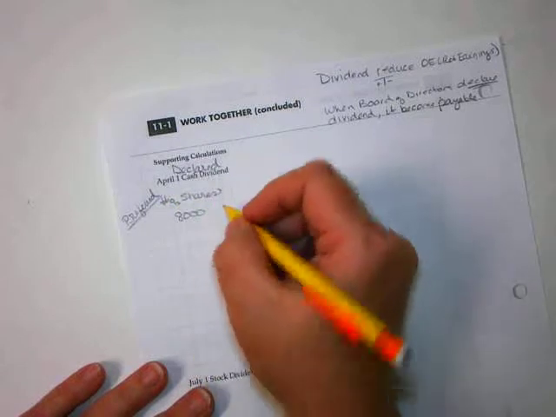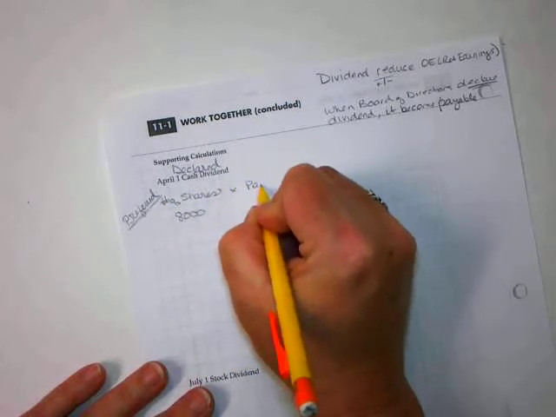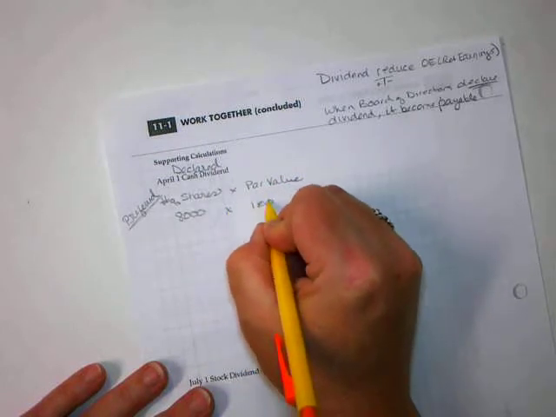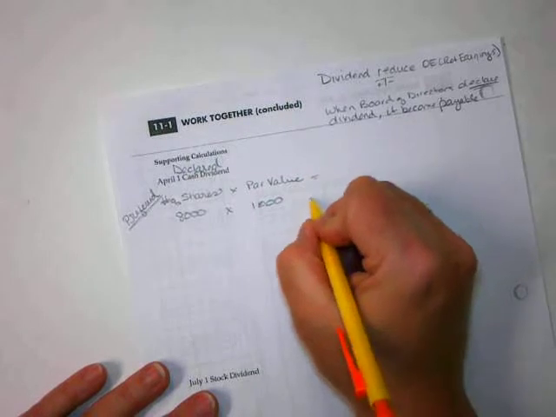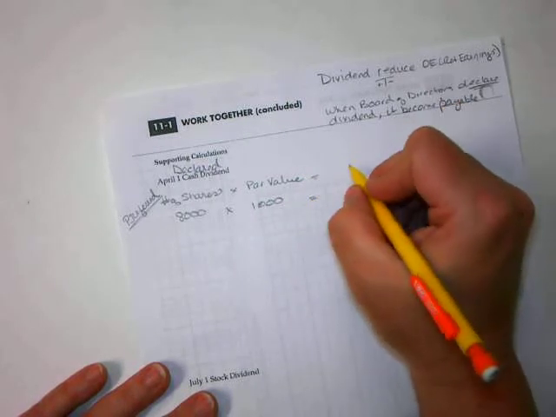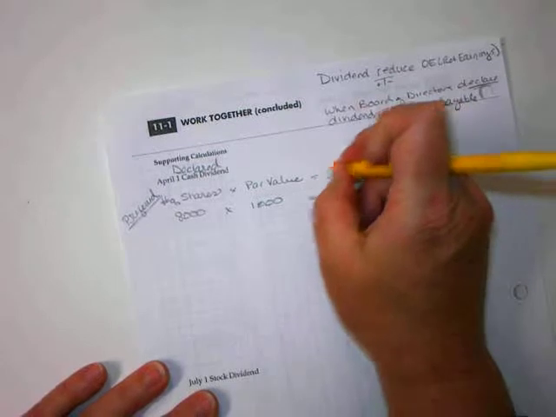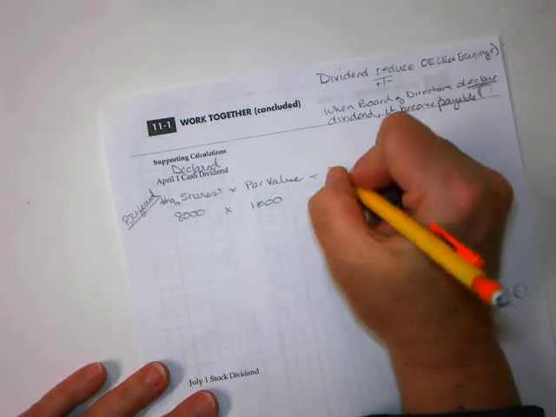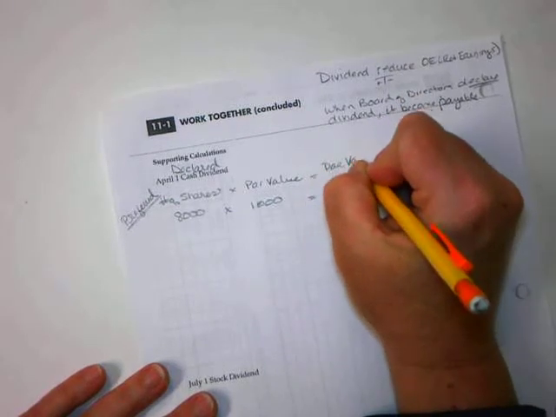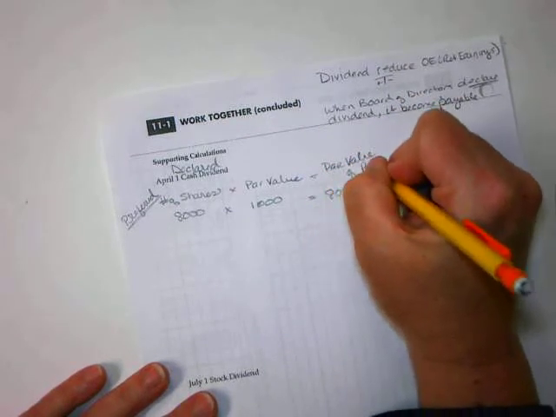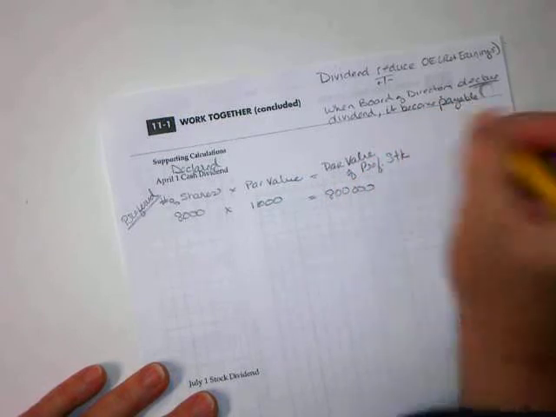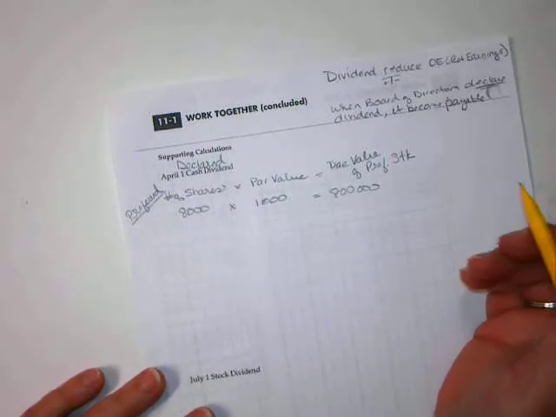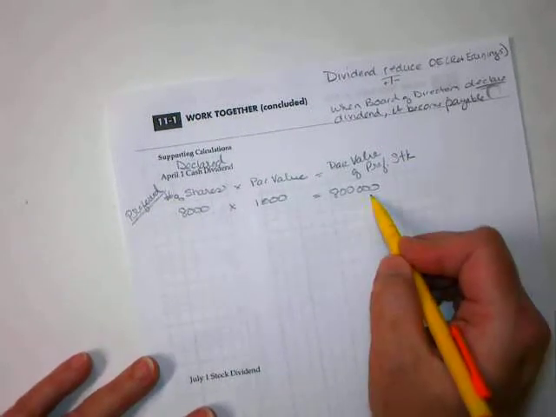Okay, 8,000 times par value, which is $100, equals 800,000. Whoops, let me put that in here. Okay, and so this is the par value of preferred stock. All right, now 6% of that, it's a 6% stock.